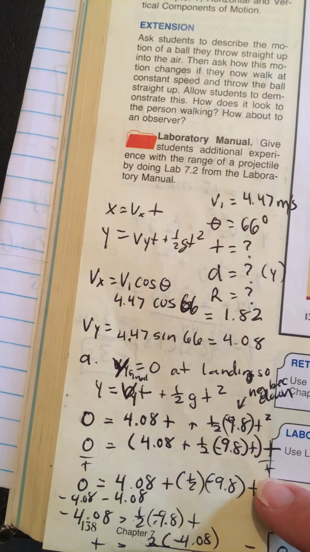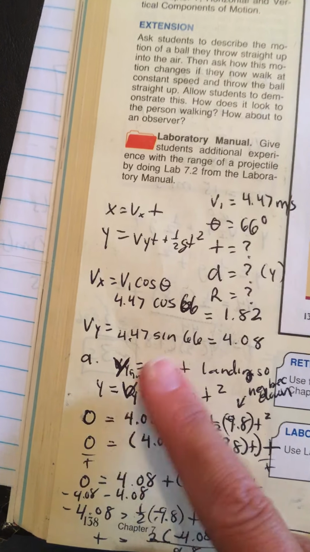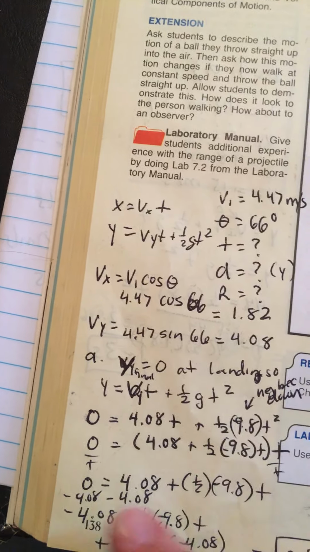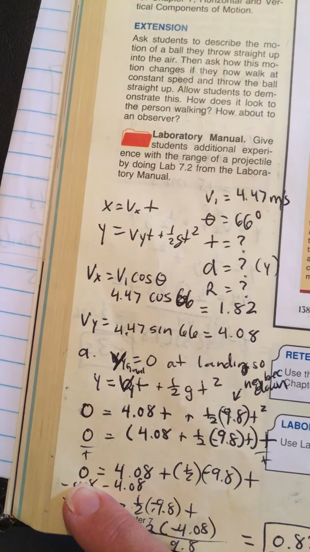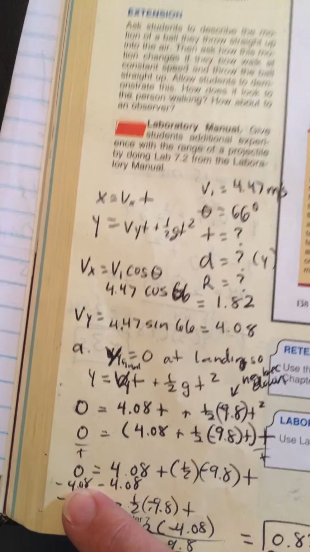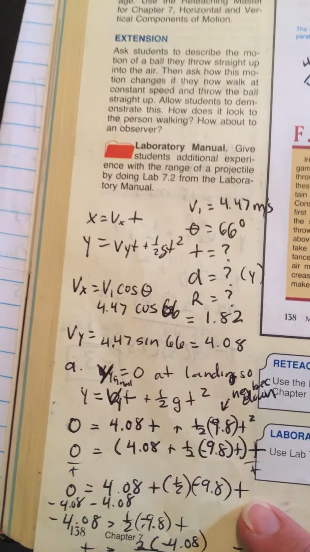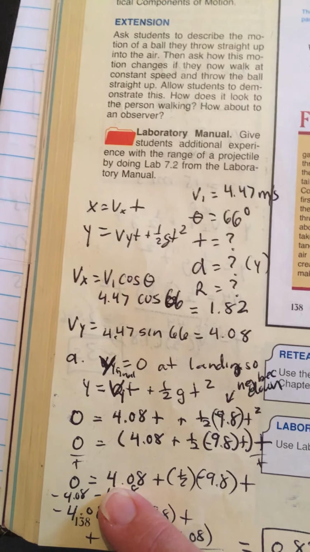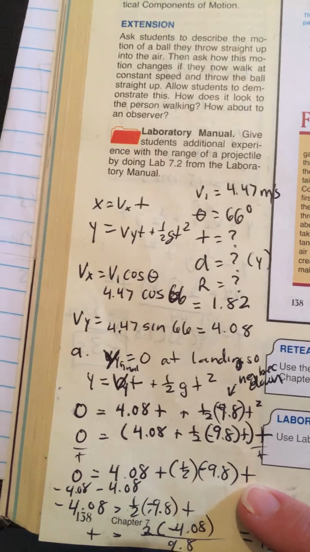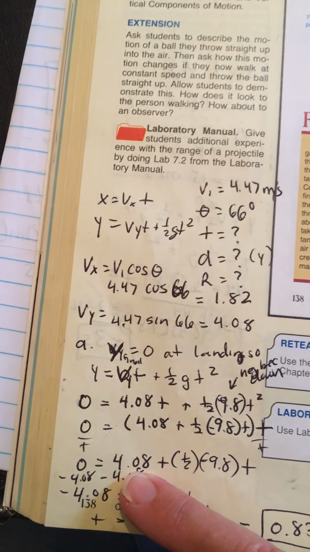Then I divided both sides by this t. Well, 0 divided by anything is 0, and that makes that extra t go away. Isn't that useful? Okay, now I can start solving for it. So you always work from what's further away from what you're solving for and then to what's closer. And you do the opposite.